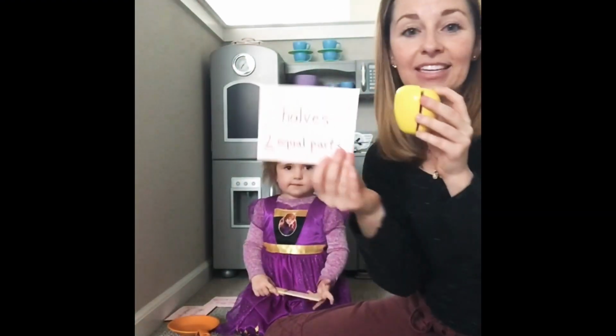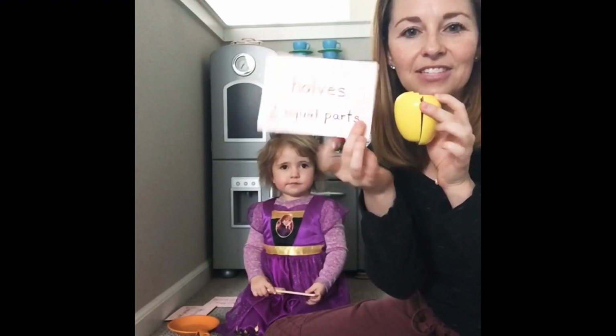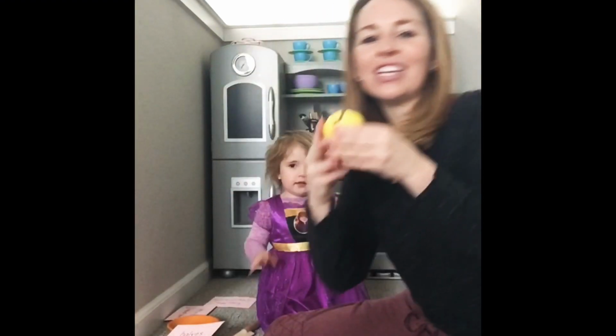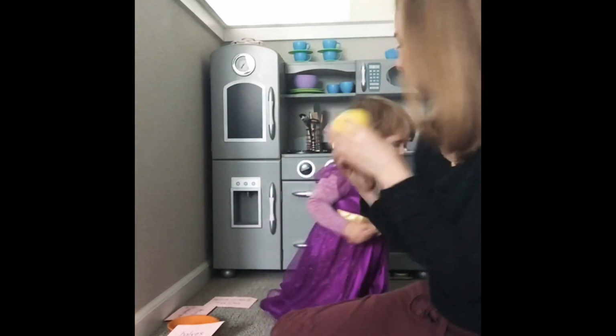That means I have found a match. Halves, 2 equal parts. Even though, again, my mushroom had 2 parts, they were not equal. So here we go, 2 equal parts. Cut in half, I got my apple. So this is perfect for our picnic lunch. Let's put that over right here in my house.